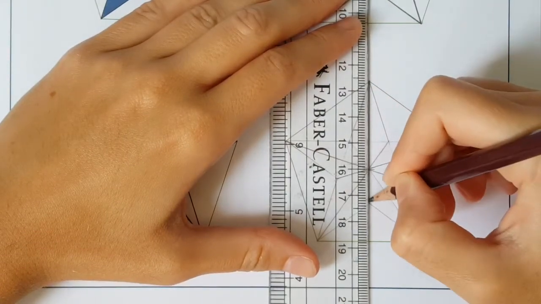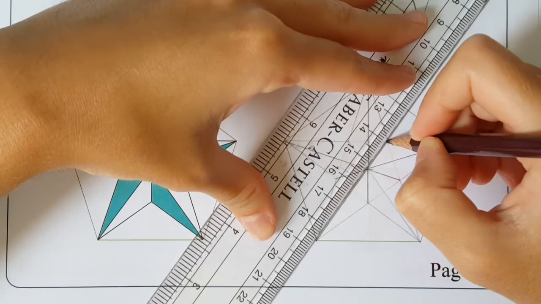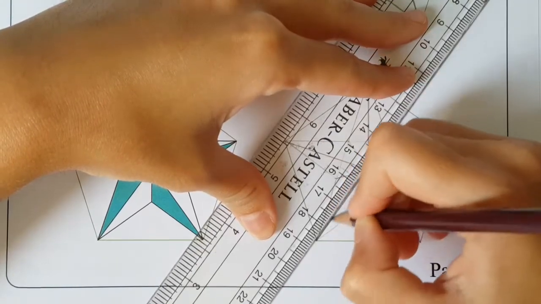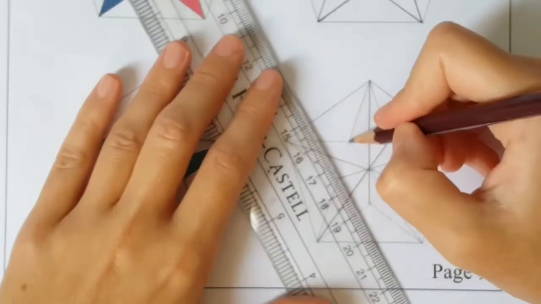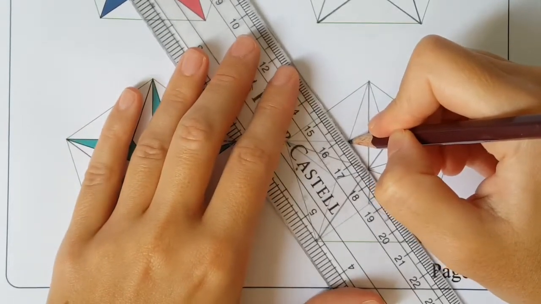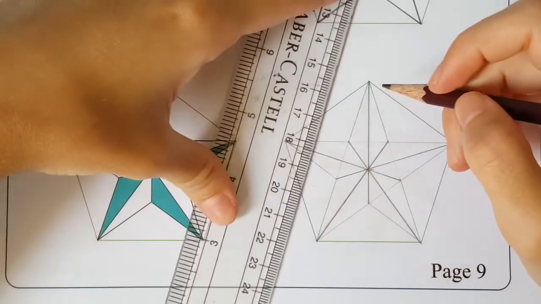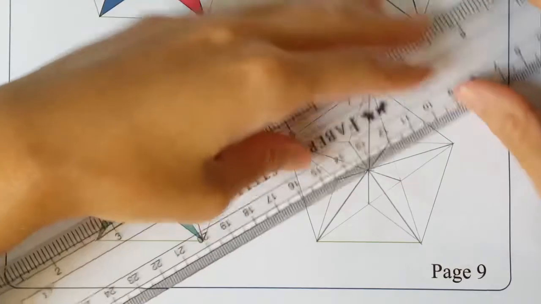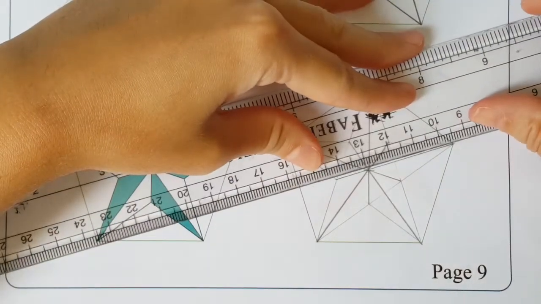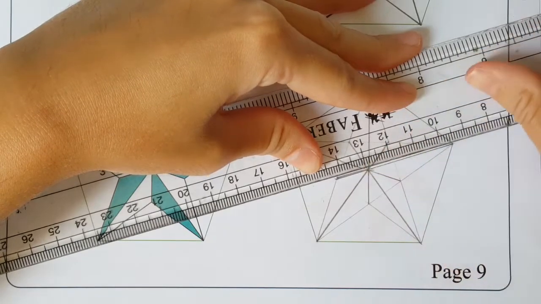And now let's darken all the lines which belong to this star shape. However, remember that the construction lines have to be left light, okay? Visible, however light. Here you are only to darken the outlines and the inner lines which give this star a 3D effect.